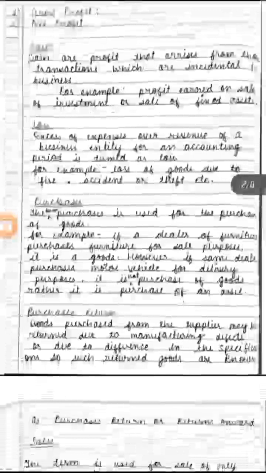Purchase return means goods purchased from the supplier may be returned due to some defects. It is also known as return outward and it is deducted from the purchases to calculate the net purchases and it is debited to the trading account.